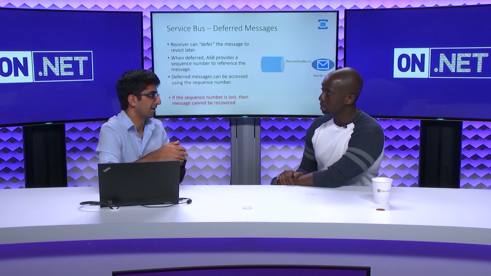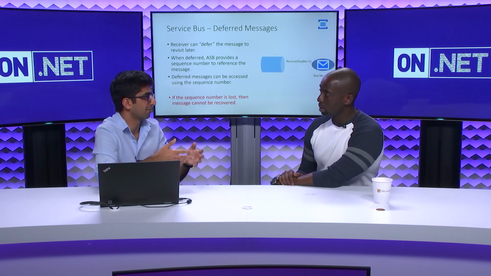Got it. Okay. It's a well managed workflow. So it's something you code for, not a byproduct of a feature that we provide. Got it. Well, that kind of makes sense, right? Because depending on how your receivers scale up or scale out, you might want to have a little bit more control over who is going to be the person that is going to resume this activity.